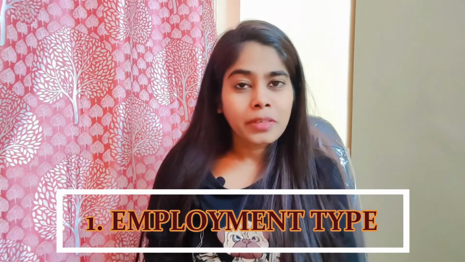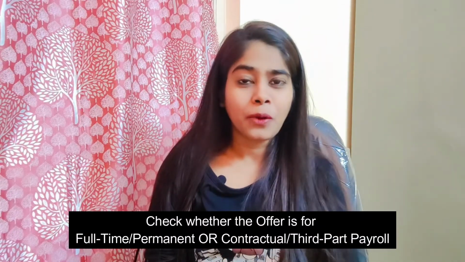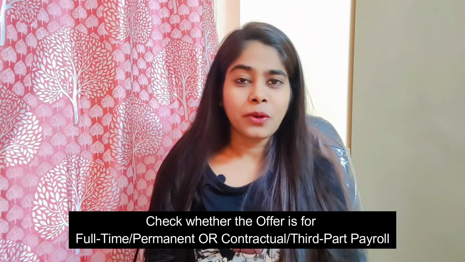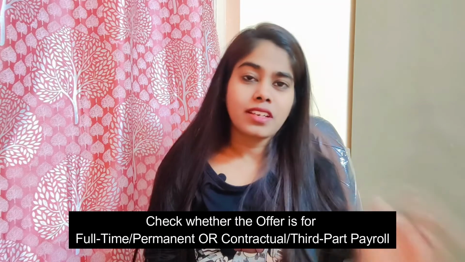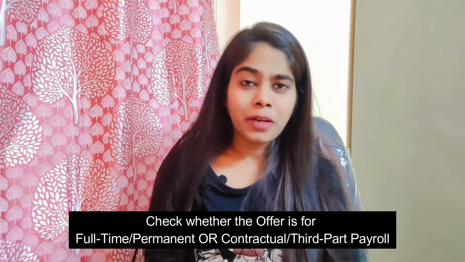Alright, let's get started. The first point, no, not the salary. There is something which is more important than your salary. Number one is employment type. You need to check whether you are going to be a full-time employee or a contractual employee. Full-time employees are basically the permanent employees, and contractual employees could be on a third-party payroll.